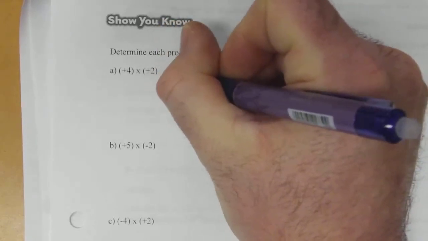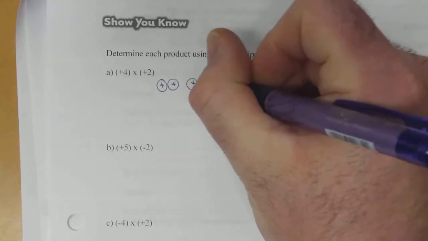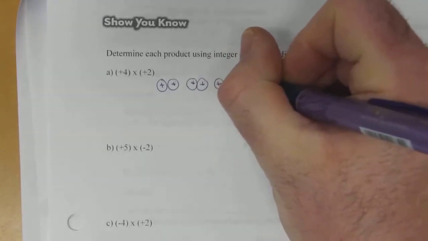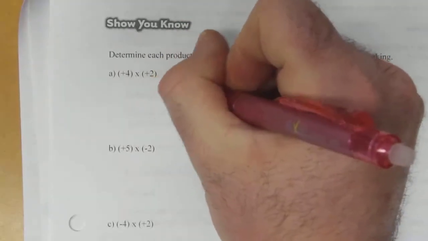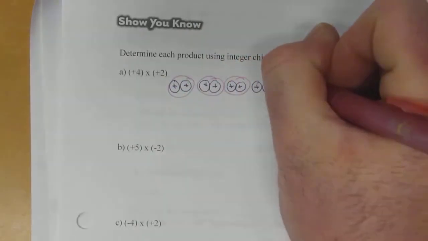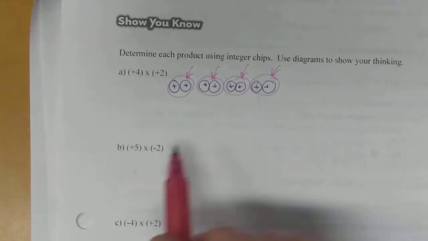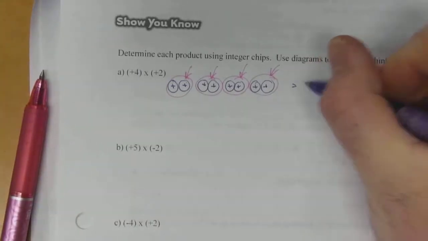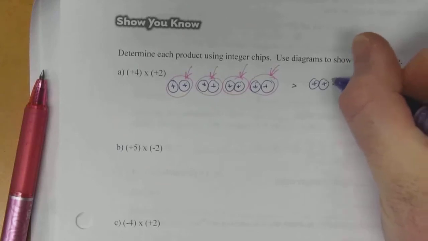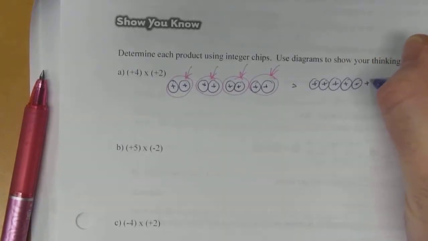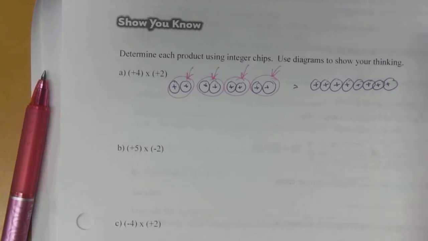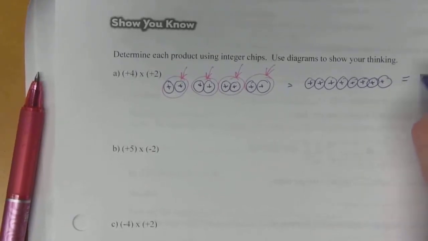So there's one group, 2 groups, 3 groups, and 4 groups. And I'll show my groupings here, and an arrow showing that we're adding these to our workspace. So we've added 4 groups with 2 positives in each group, which means we are left with eight positive chips, which means our answer is positive 8.